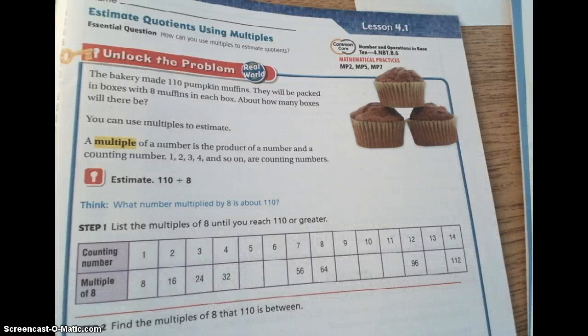A multiple of a number is the product of a number and a counting number. When we talk about skip counting, that's what that is speaking to, counting number. So 1, 2, 3, 4, and so on are counting numbers. It's asking you to estimate 110 divided by 8. Think, what number multiplied by 8 is about 110?